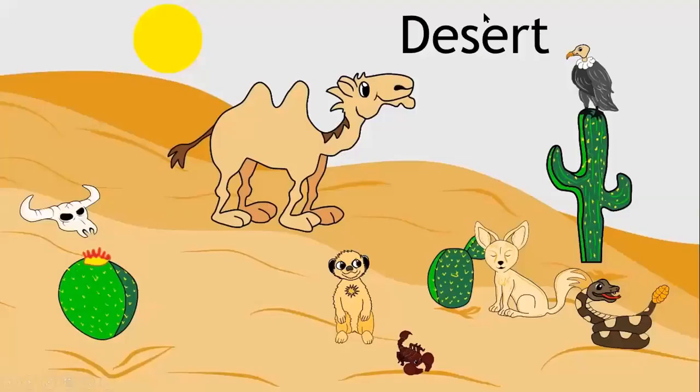Then we have a different habitat. Now we have a desert. We have a desert and we have a lot of different animals. In a desert, we got camels. We got snakes.